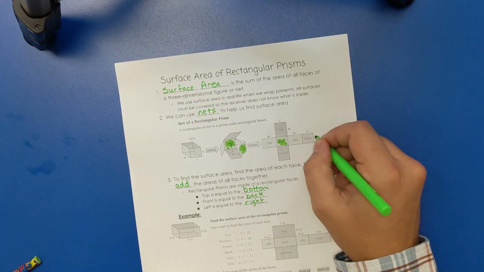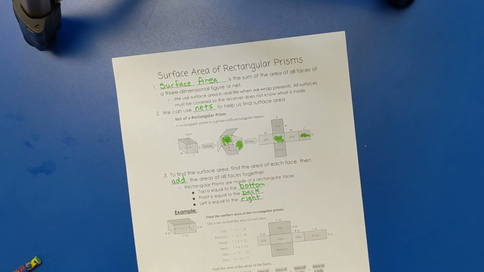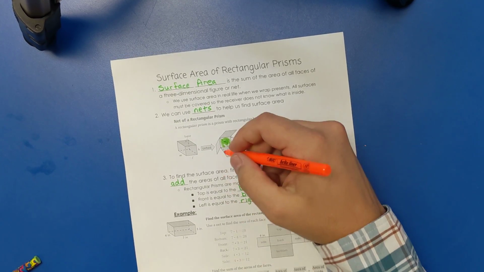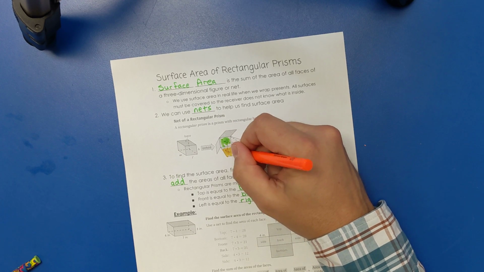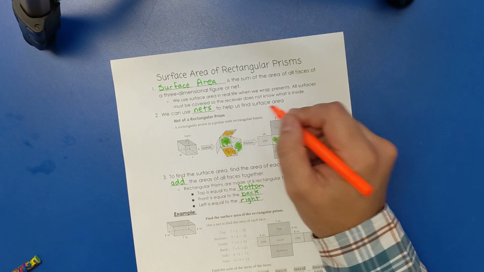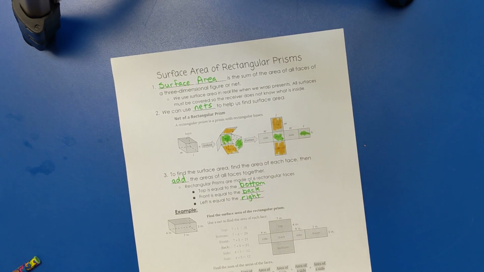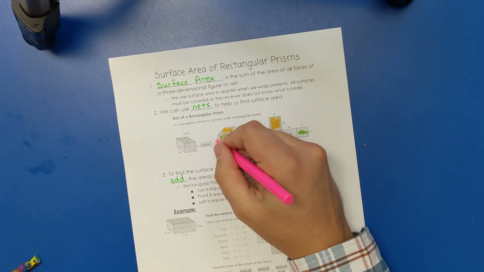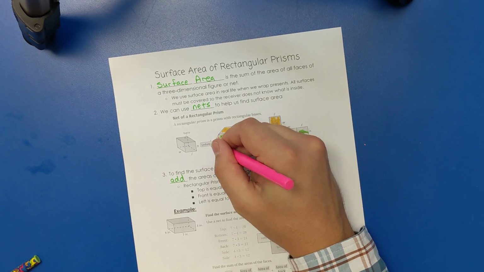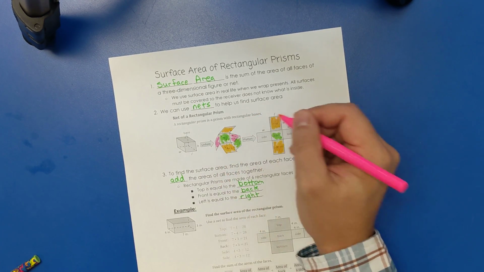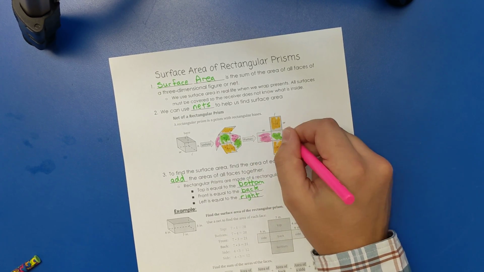That's our front and back that are equal. Our top and our bottoms. And our 2 sides.